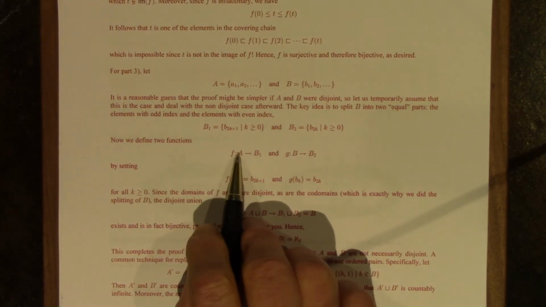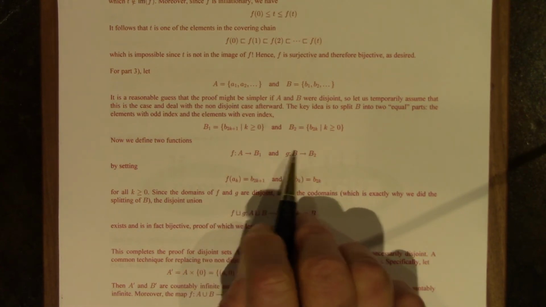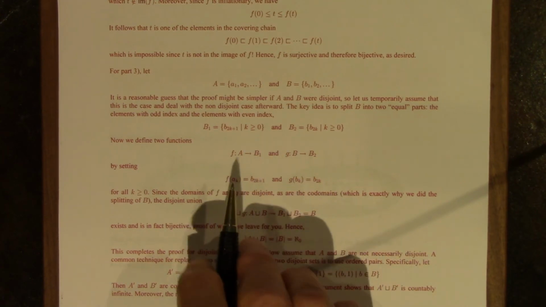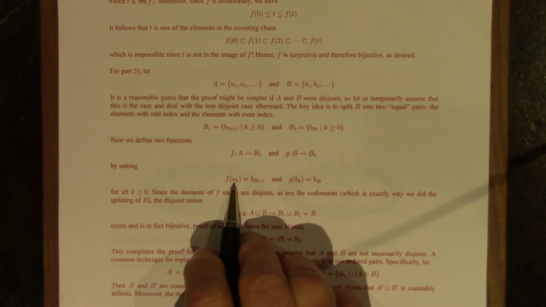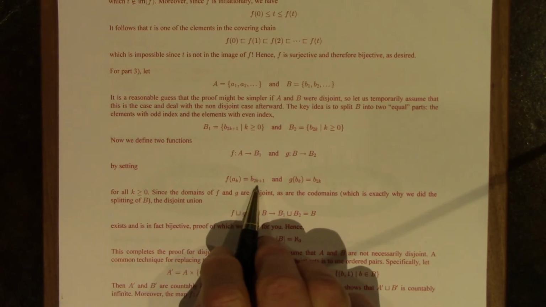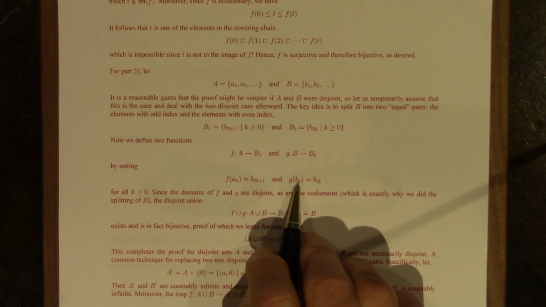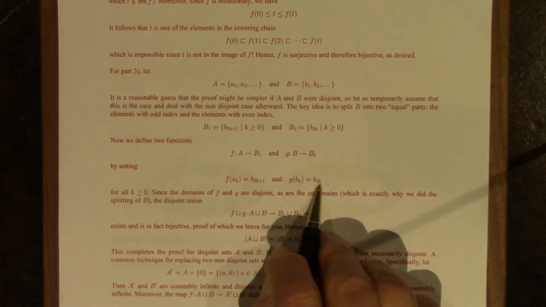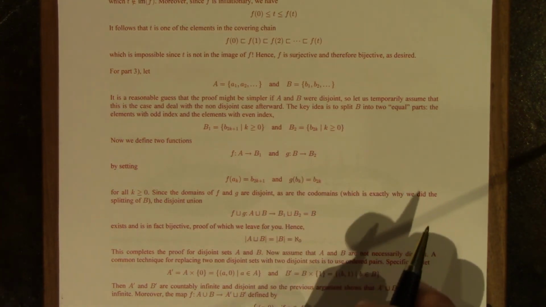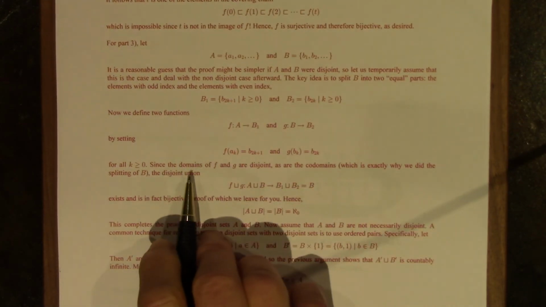We can define two functions, f from A to B1 and g from B to B2. F of a_k needs to be an element of B with an odd index, so an obvious choice is b sub 2k plus 1. And g needs to take b_k, an element of B, and send it to an element of B with even index, so why not b sub 2k? Now, the domains of f and g are still A and B. They're disjoint because we are assuming temporarily that that's the case. And the codomains are now disjoint, B1 and B2. And that's why we did the split, really.